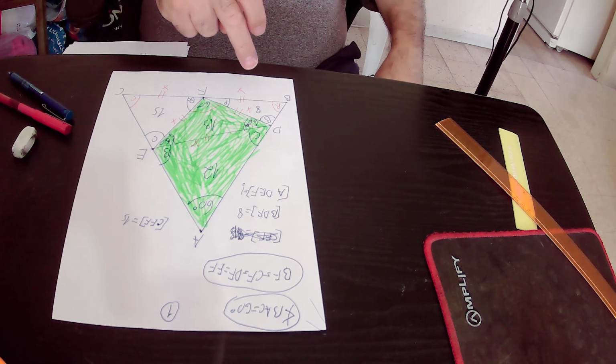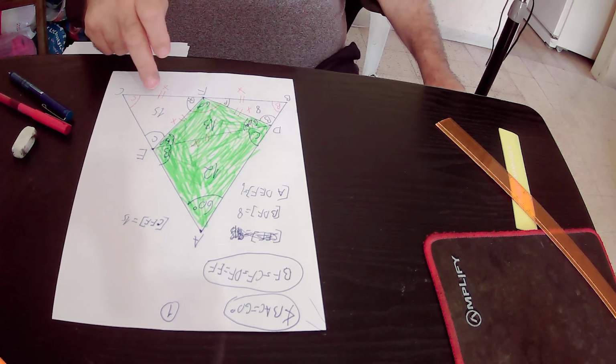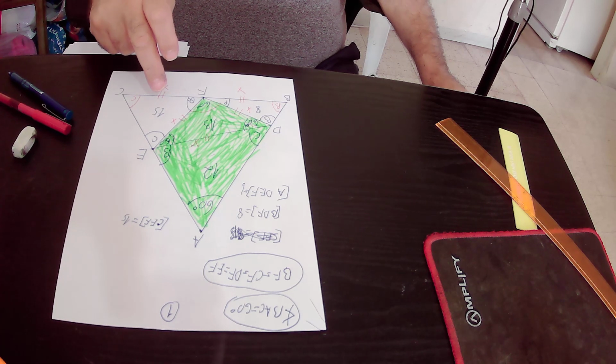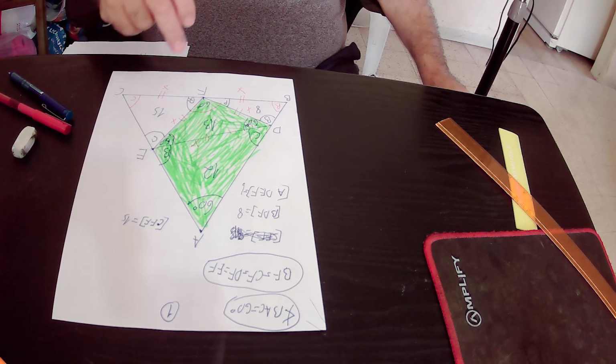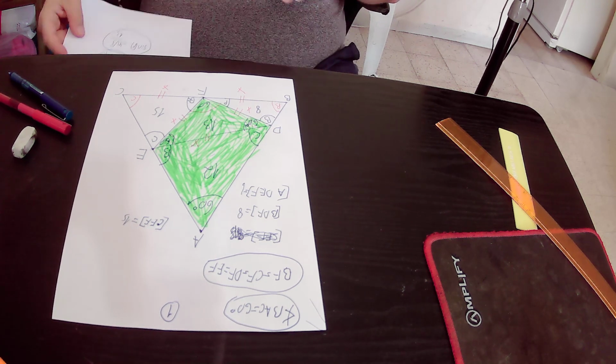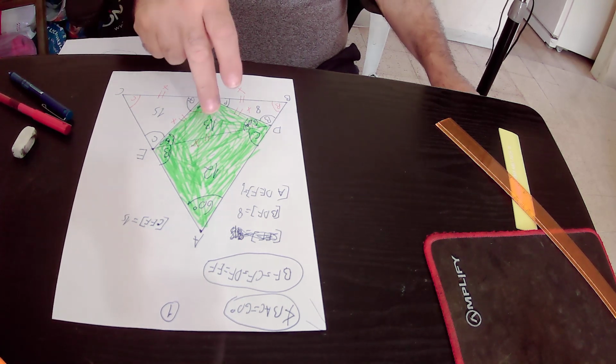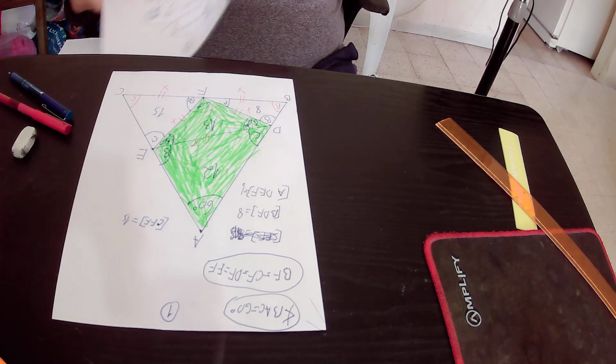We also know that the area of triangle DBF is 8 square units, and the area of the big triangle EFD equals 15 square units. And we want to find the area of the green shape, quadrilateral ADFE.